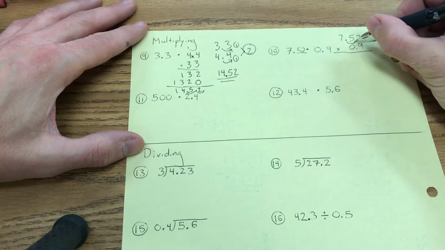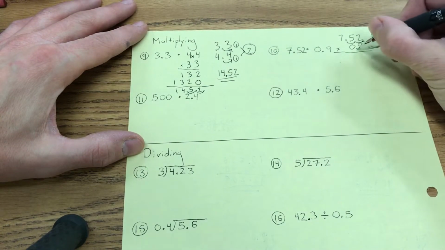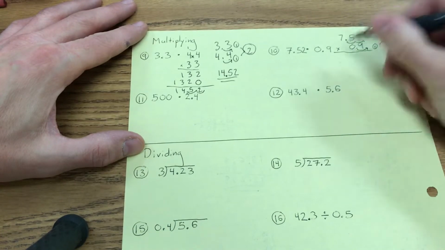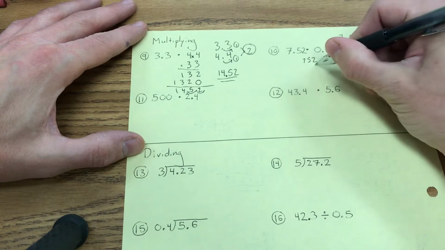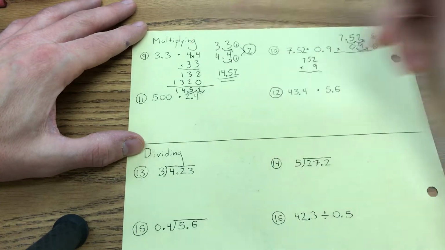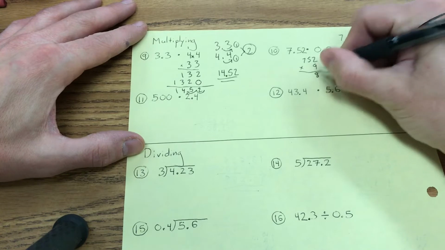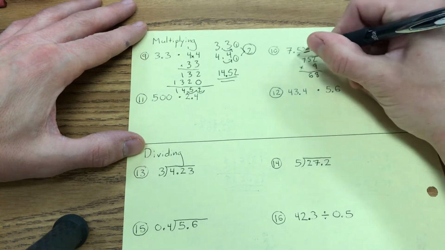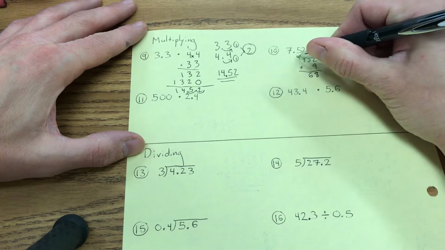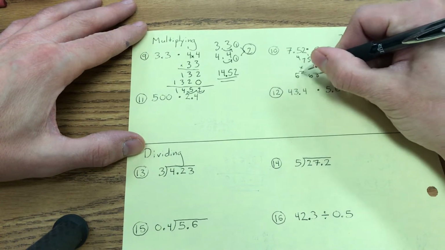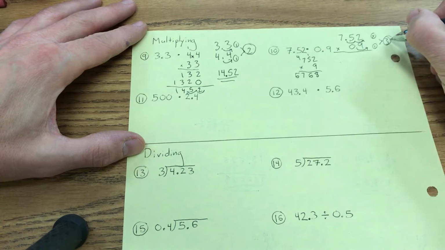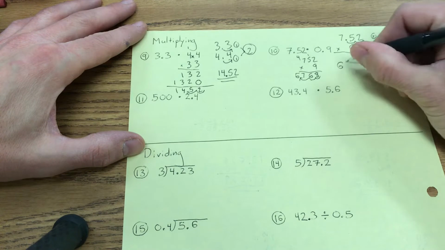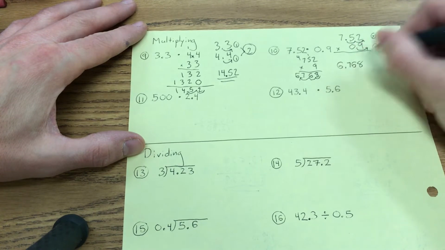So over here, I'm going to say, all right, move you twice out, move you once out. That's a total of 3 times out. And then I now have 752 times 9. Oh, this is in a way easier than this one. 9 times 2 is 18. 9 times 5 is 45, plus 1 more is 46. 9 times 7 is 63. 4 more is 67. Now I move that decimal back in 3 places. 1, 2, 3. Whoa, 6 and 768 thousandths.